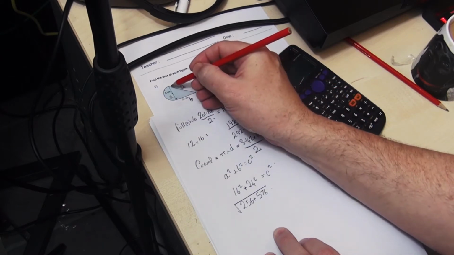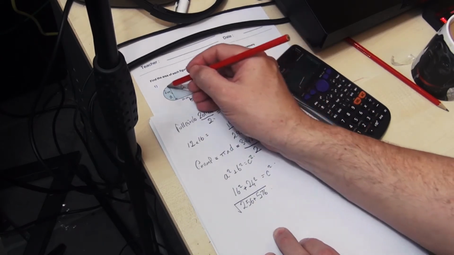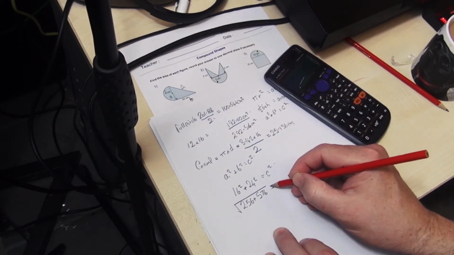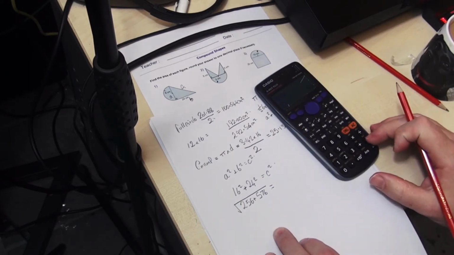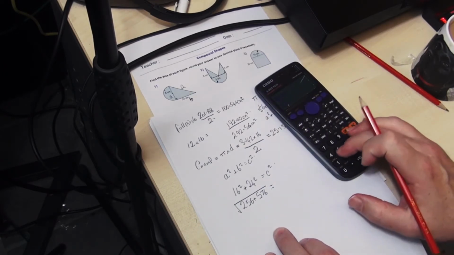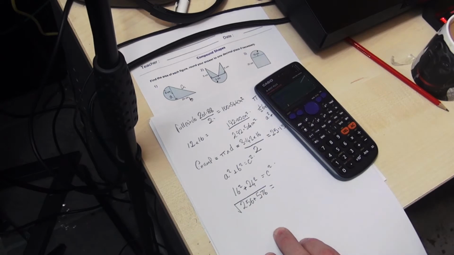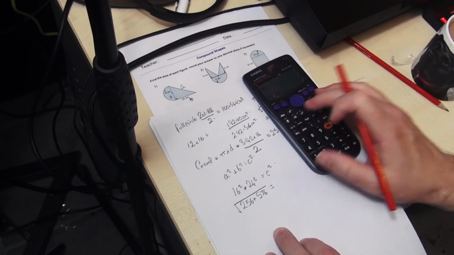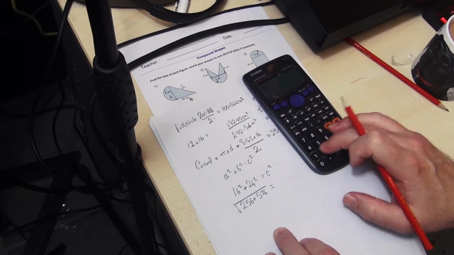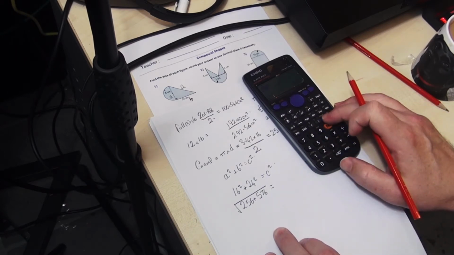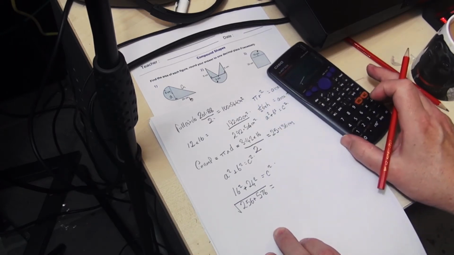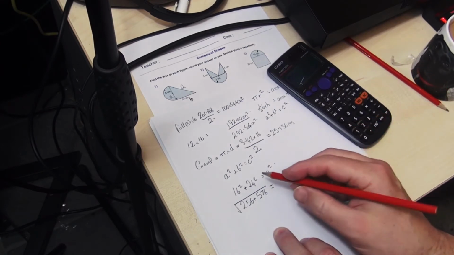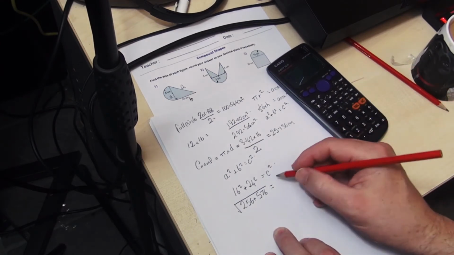And if we do that, we'll be able to find this hypotenuse here. So we've got 576 plus 256, 832. So if we take the square root of 832, the square root of 832 is 28.84.